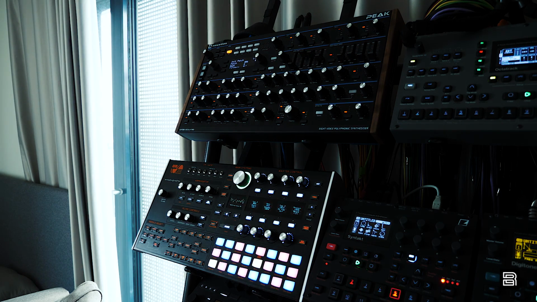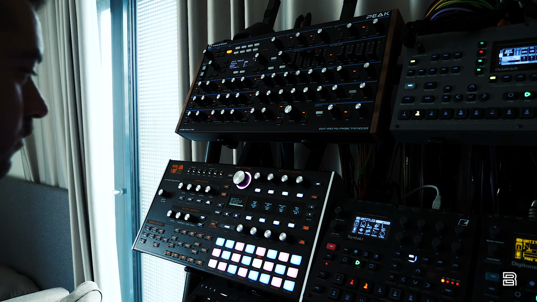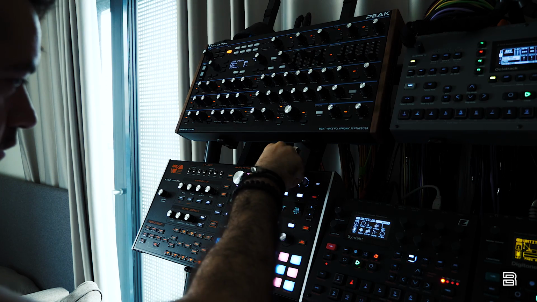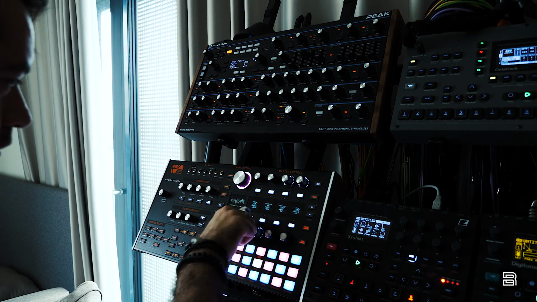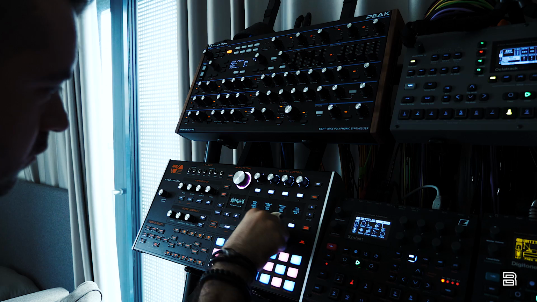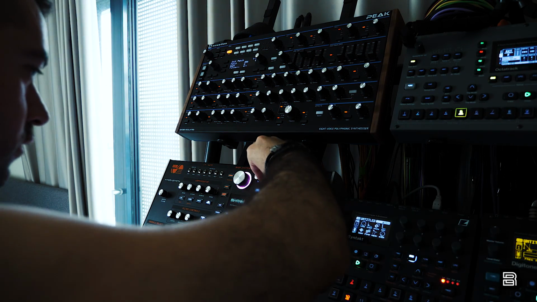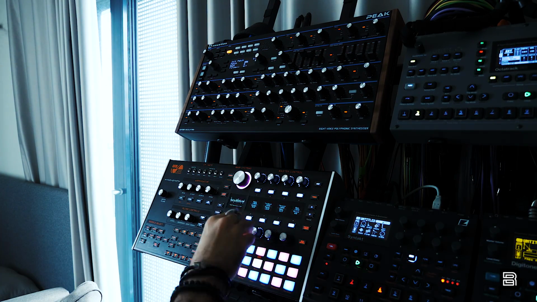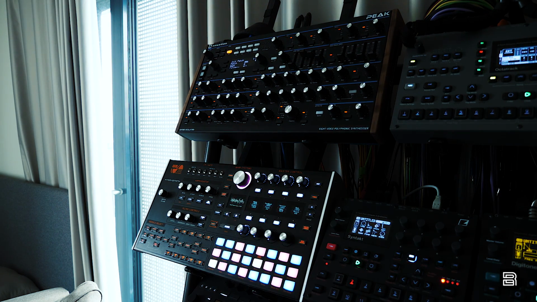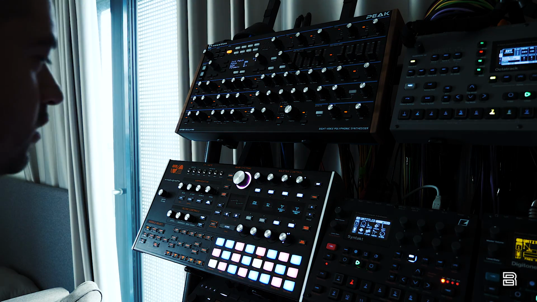So with these, I really tried to extract the juice from the Hydrasynth to get to the most out there and weird shit I could find. So if you're looking for freaky sounds for your Hydrasynth, check out that sound set. But let's revisit it on a patch from scratch. So let's get it going.